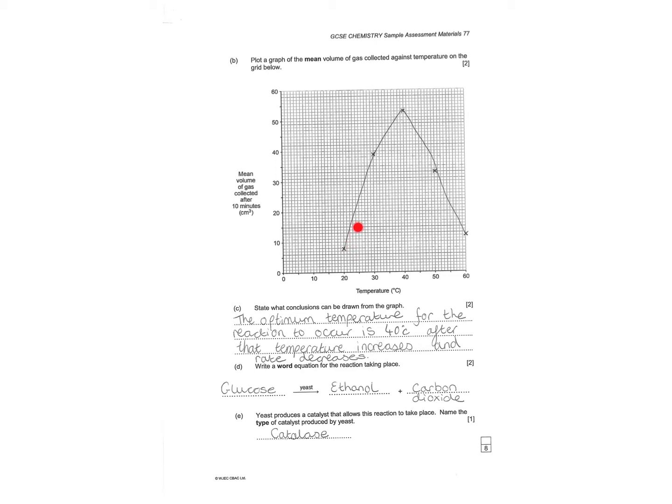Next then, 2 marks, only 2 marks though, which seems a bit unfair, to plot a graph and then it's like a line up, a line down. State what conclusions can be drawn from the graph. The optimum temperature for the reaction to occur is 40 degrees. After that, the temperature increases and the rate decreases.